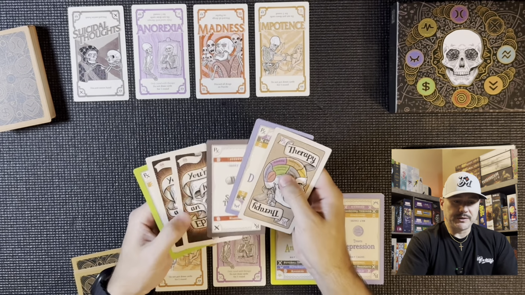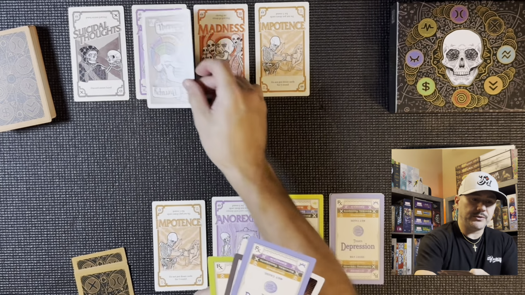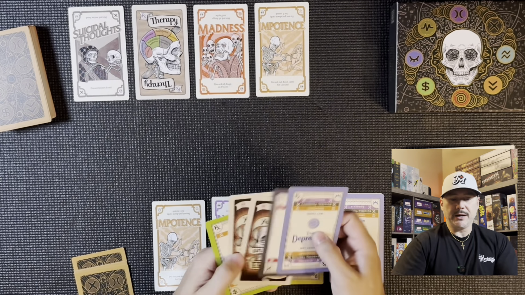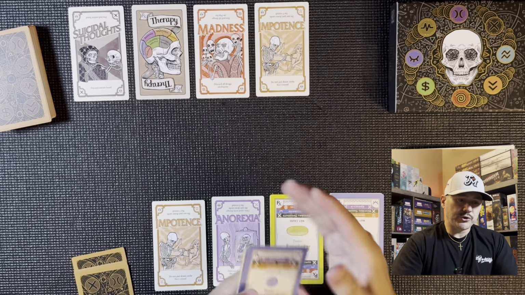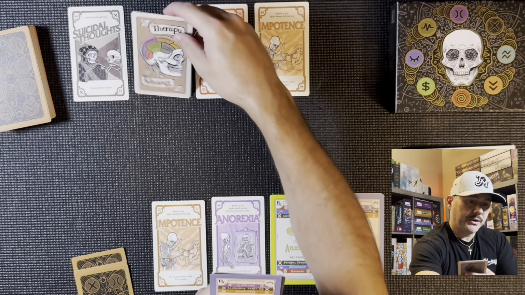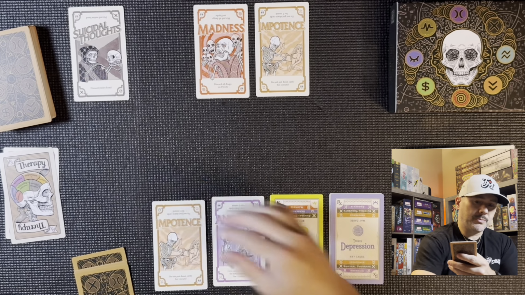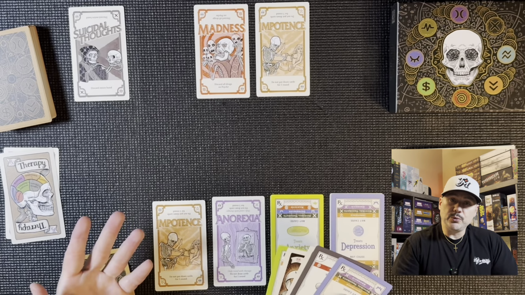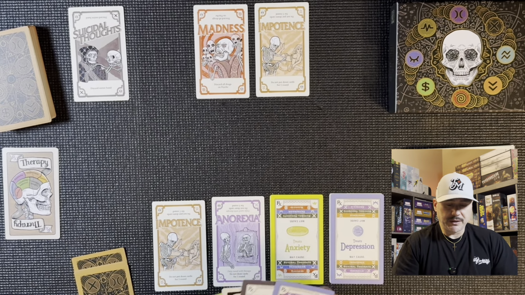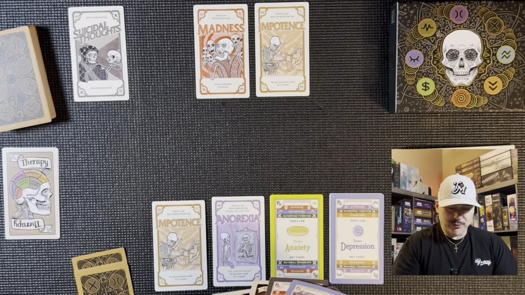So let's just say that's something that player 2 decided to do. They're going to lay therapy on top of anorexia to treat it. Now, the only difference when you treat a disorder with the therapy card is that that card and the card under it go into the discard pile. So essentially, you would be open to receive that disorder again in the future if it was played against you by an opponent. And let's get into how that would work.